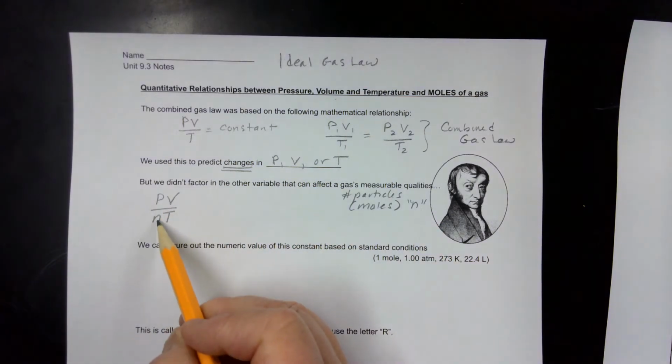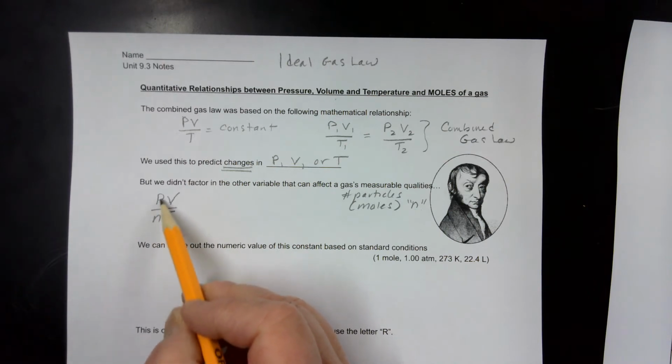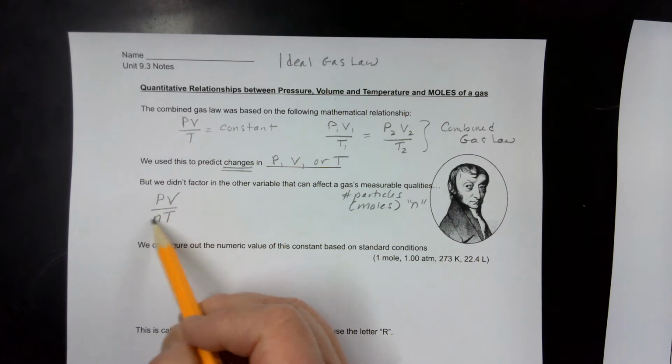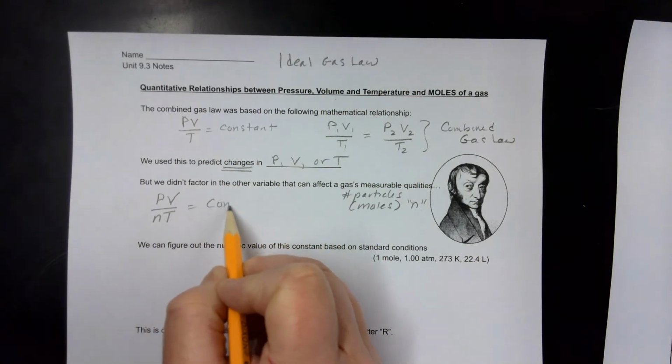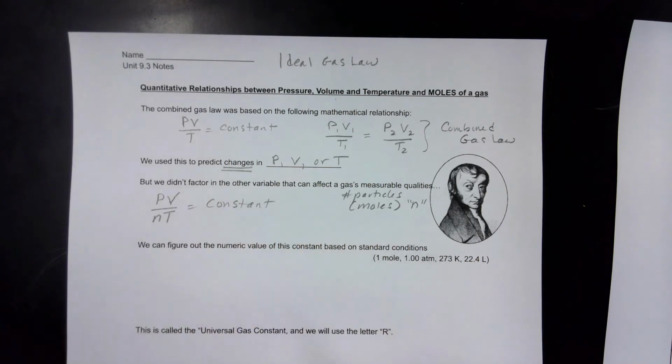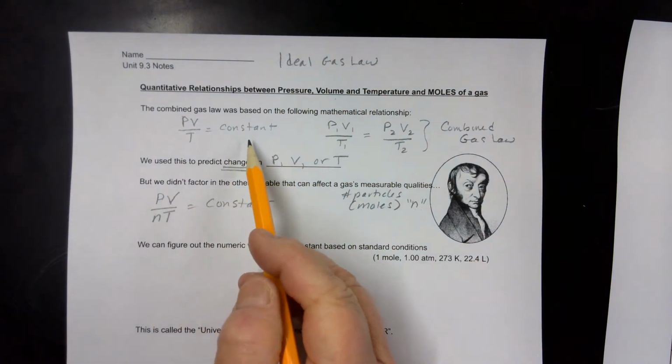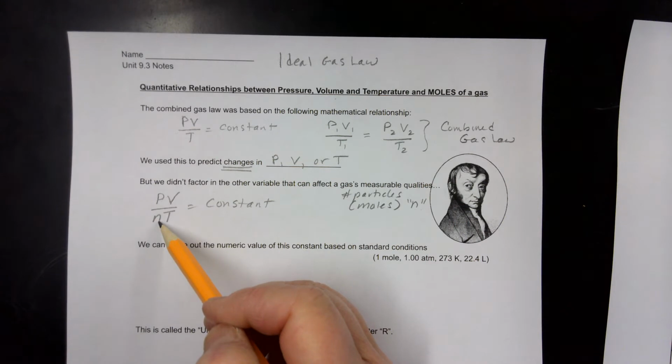Because the number of particles is directly related to the volume and therefore the pressure, the mathematical relationship is that pressure or volume or both are divided by the number of moles, right? And so this is going to be equal to some constant. So just like it was equal to a constant up here, now we're just factoring in that the number of moles is also going to play a part in this.